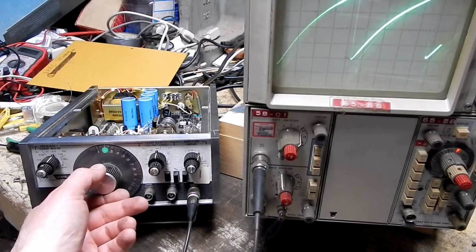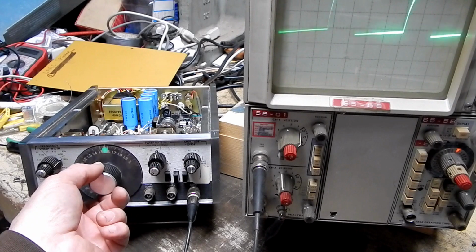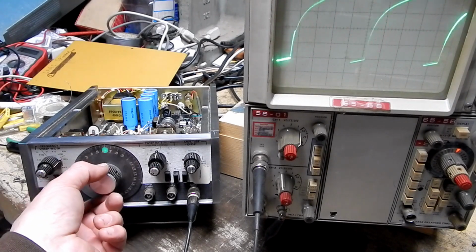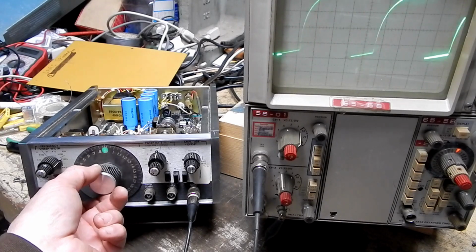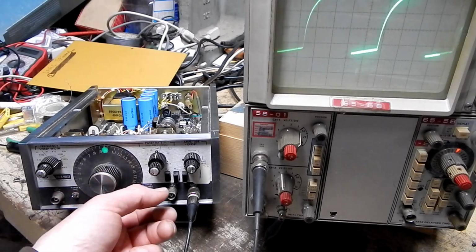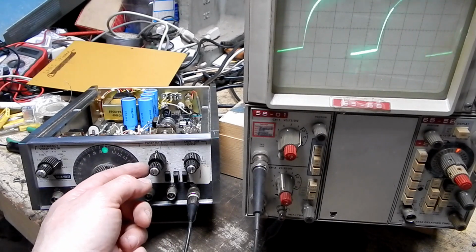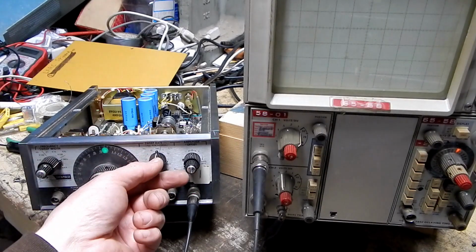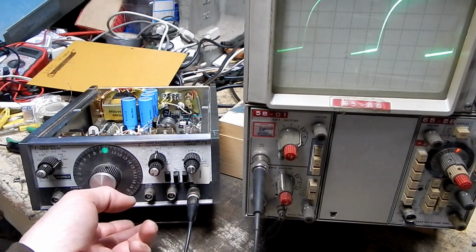Well, that's acting funny, huh? I take it back. This might work after all. So this switch right here apparently has to be pulled out.